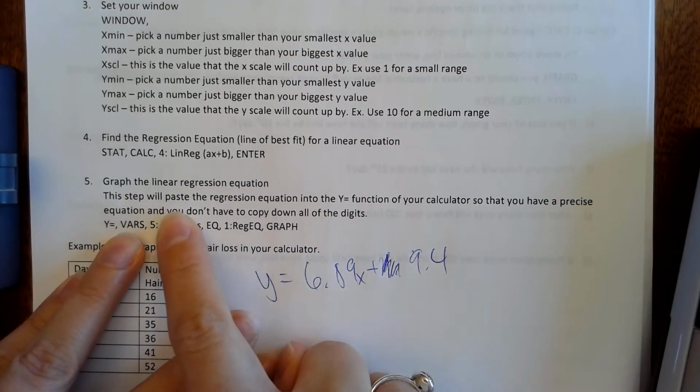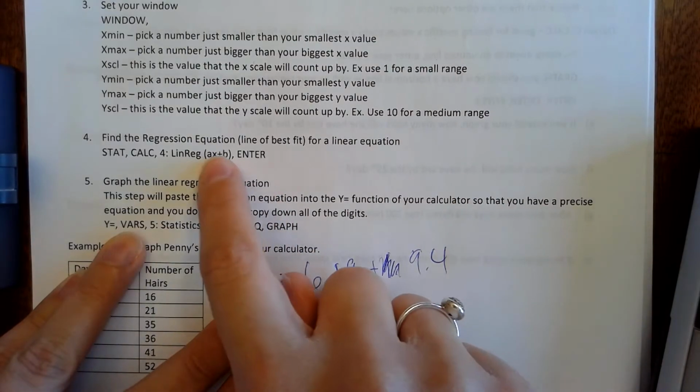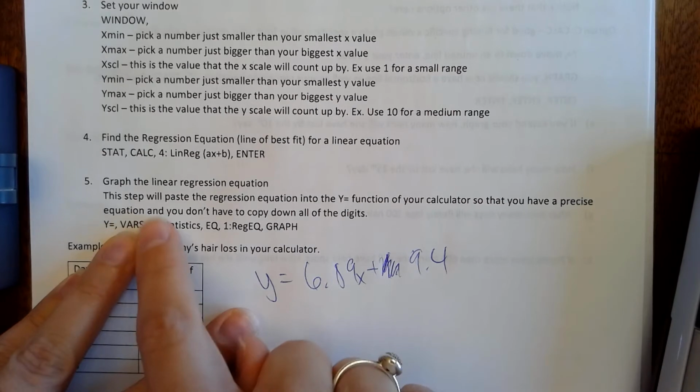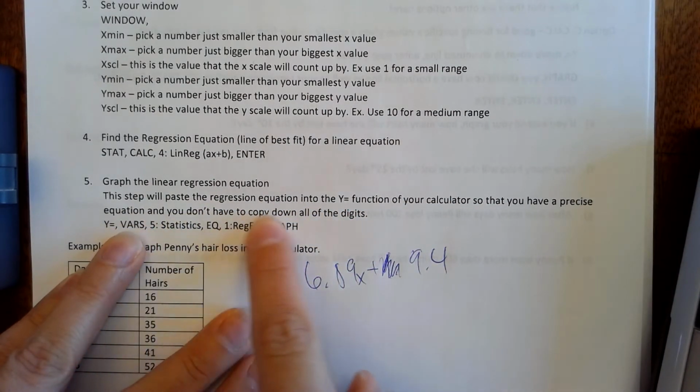Graph the linear regression equation. The steps will be the same if it's a quadratic equation. We'll just make a different choice right here. We won't do number 4 if that's the case. Okay, so this step will paste the regression equation into the y equals function in your calculator. So you have a precise equation, you don't have to copy everything down.